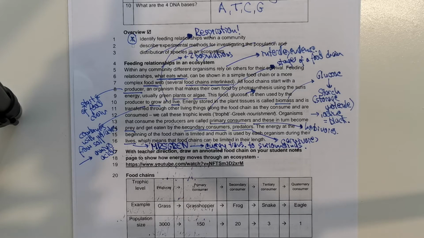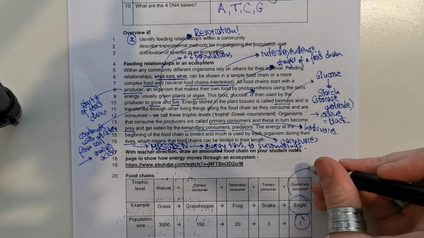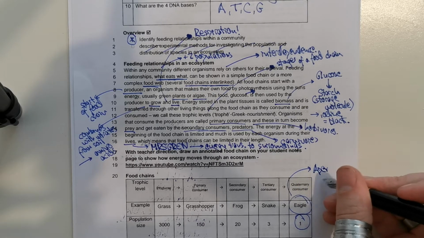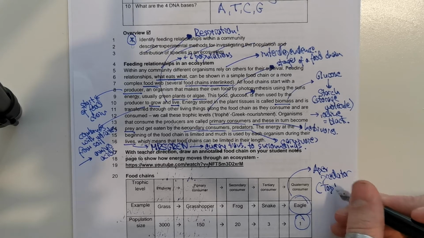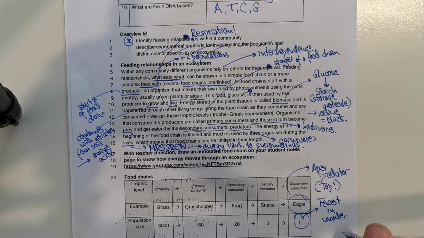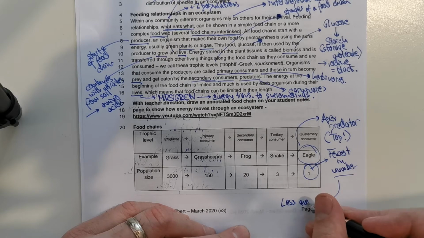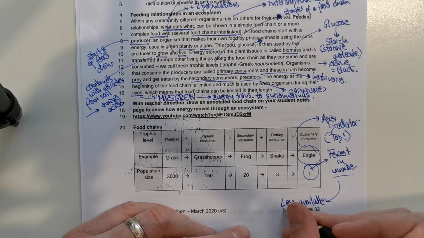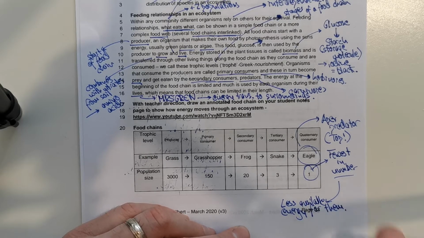That's why if you have a look at the food chain below, our apex predator, which is top of the food chain, is the fewest in number. Why is it the fewest in number? Because there is less available energy for it. Less available energy for them. So therefore there are fewer of them.